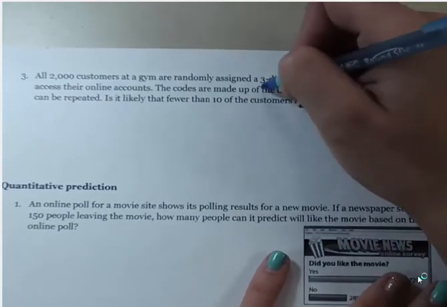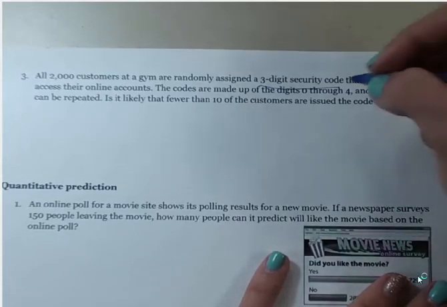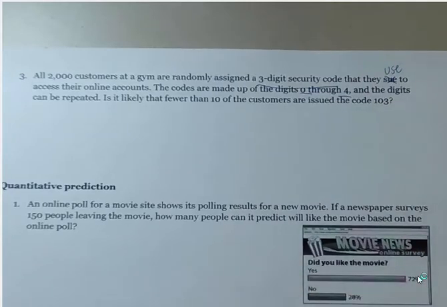That they use to access their online accounts. The codes are made up of the digits 0 through 4, and the digits can be repeated. Is it likely that fewer than 10 customers are issued the code 103? All right, so we need to find an original probability. What is our original probability?